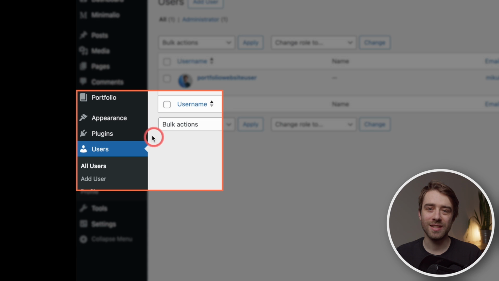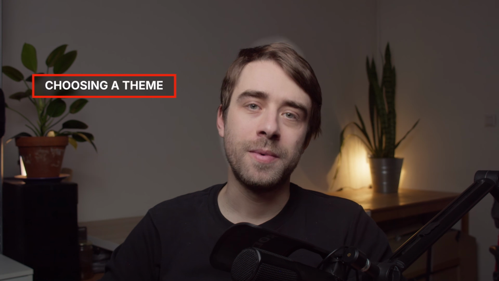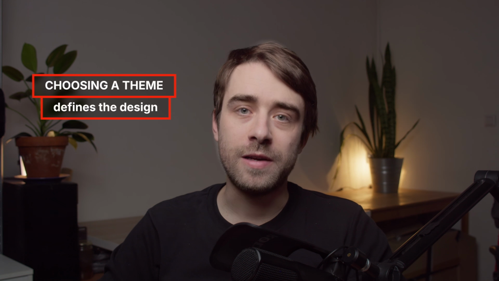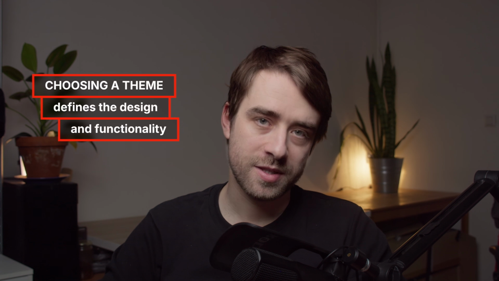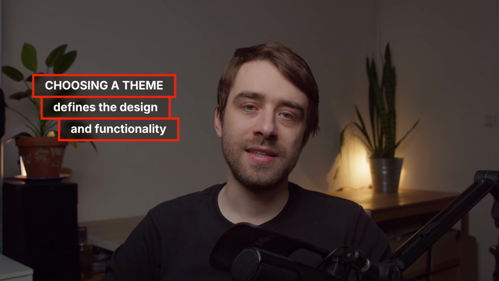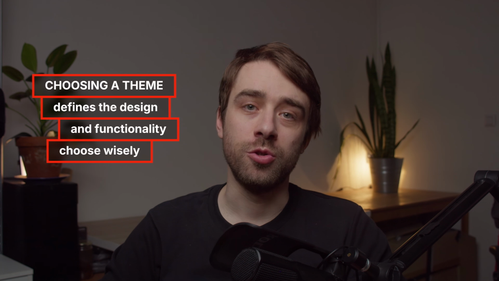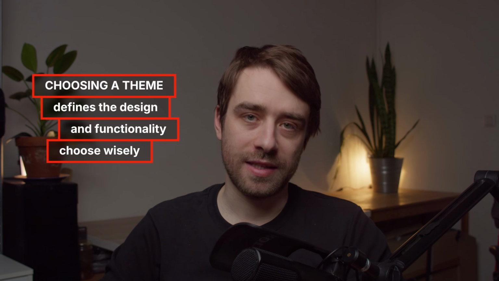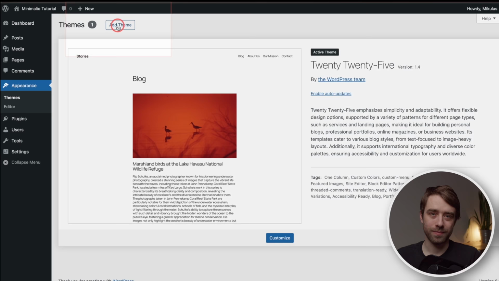Alright, so let's get into the appearance. Choosing a WordPress theme might be the toughest part of the whole journey. A WordPress theme is what defines the design and the functionality of your website. And since the theme basically defines the whole website, it's extremely important that you choose wisely, because all the themes have some kind of settings, and those are individual for that theme only.